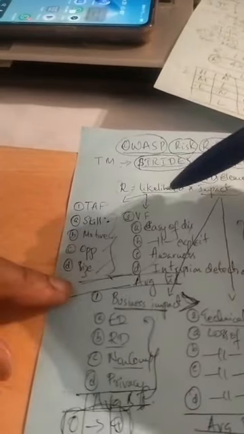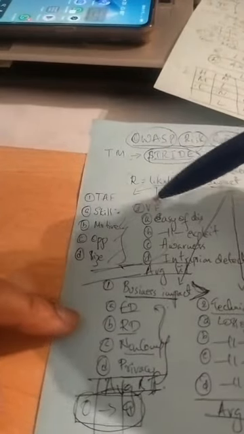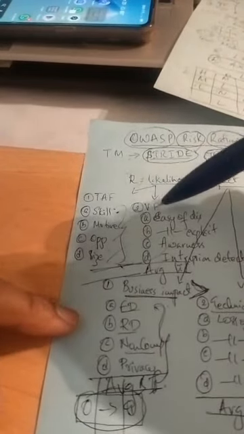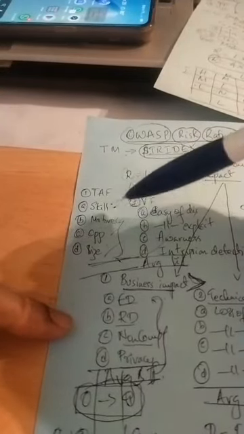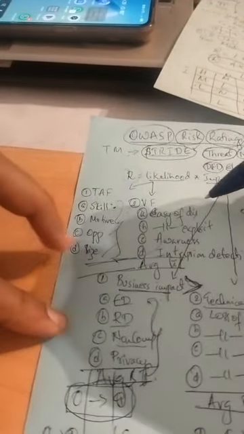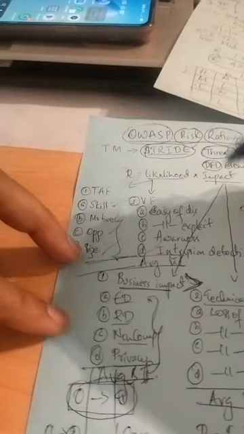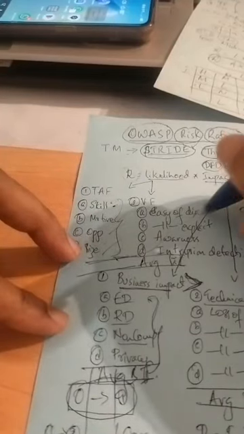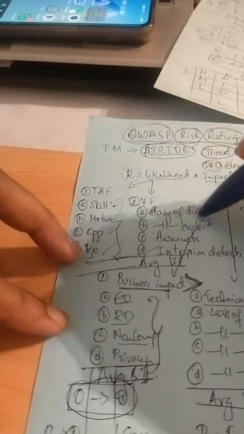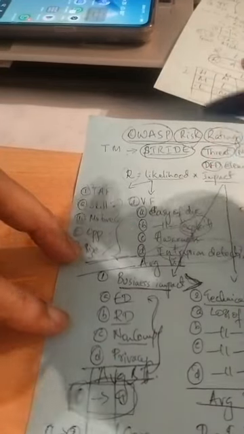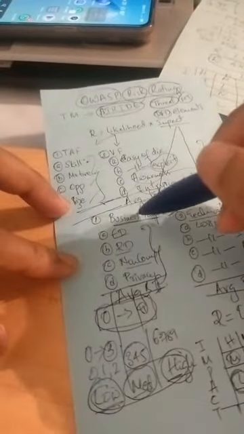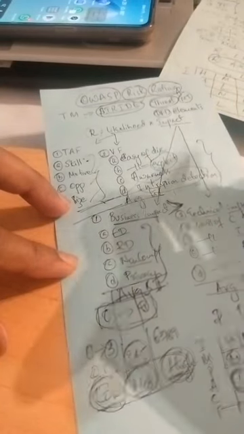And here likelihood depends upon two factors: threat agent factor and vulnerability factor. Threat agent factor in turn depends upon skill, motive, opportunity, and size, whereas vulnerability factor depends upon ease of discovery, followed by ease of exploit, then awareness, then finally intrusion detection. On the other hand, impact depends upon business impact and technical impact.